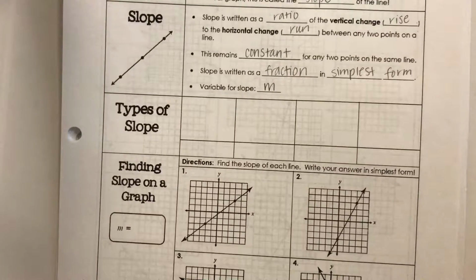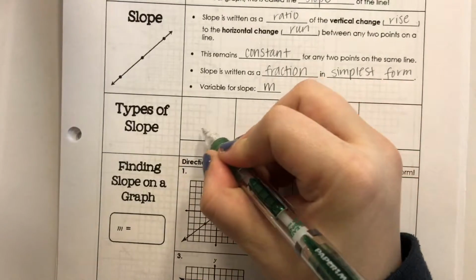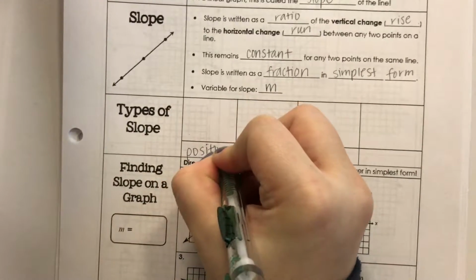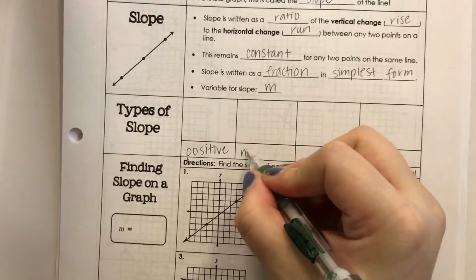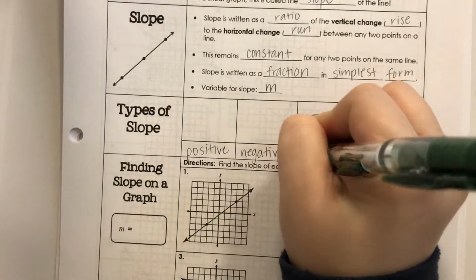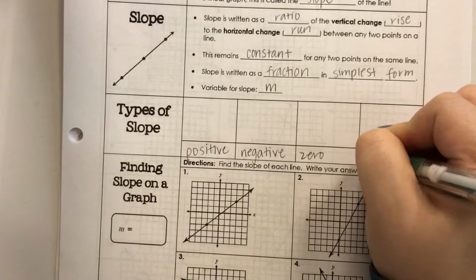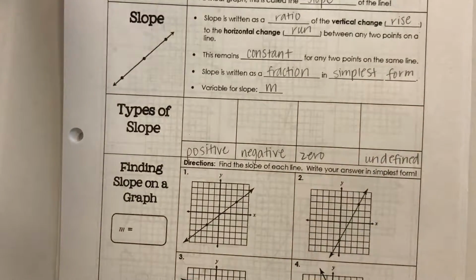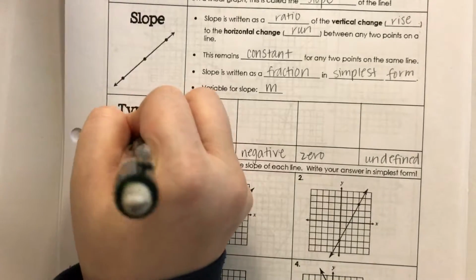There are 4 types of slope. There is positive, negative, 0, and undefined. I'll draw a little picture so you can see what they look like. So we read the graph left to right, so we're going to write left to right.